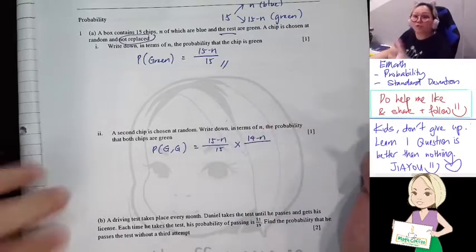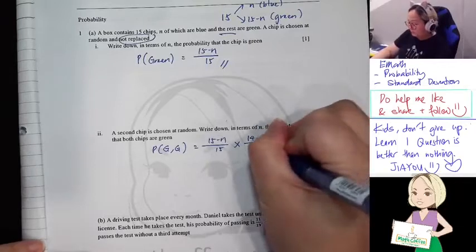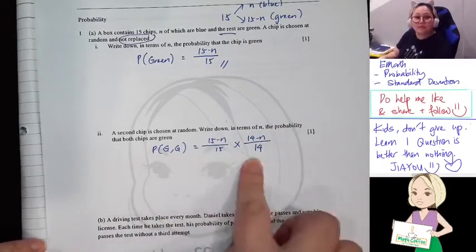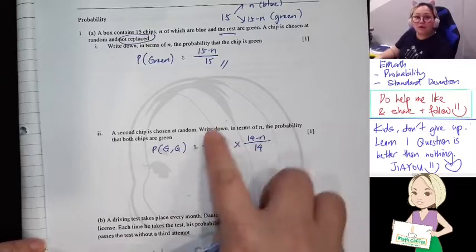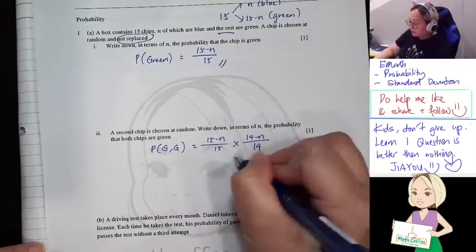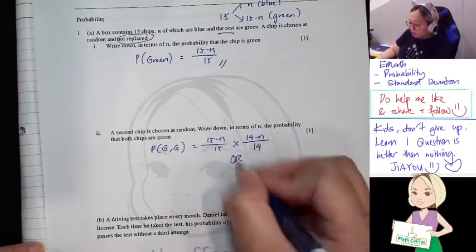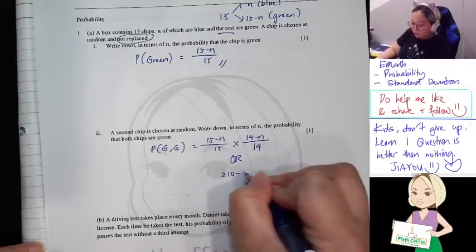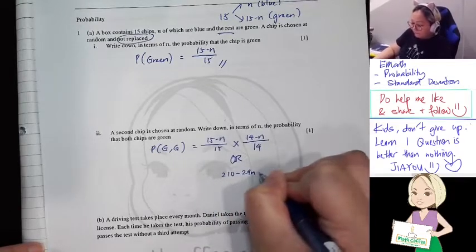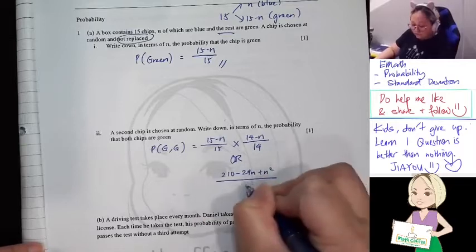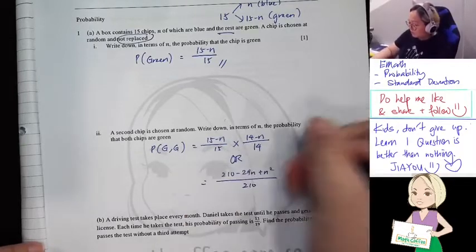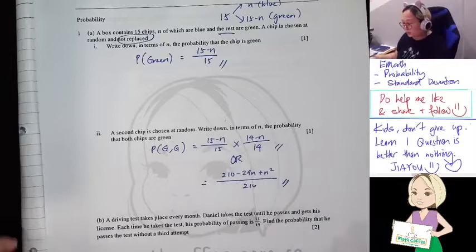And the total is no longer 15, so it's 14. You can leave your answer in this form, since it's only 1 mark, or you can expand and simplify. You will get 210 minus 29n plus n squared out of 210. This or this also can.